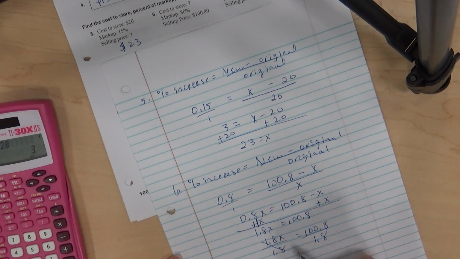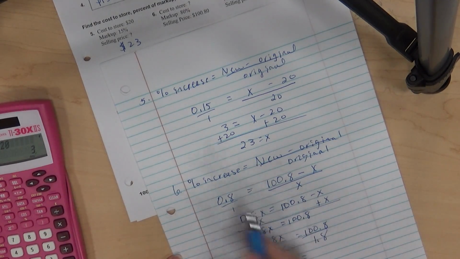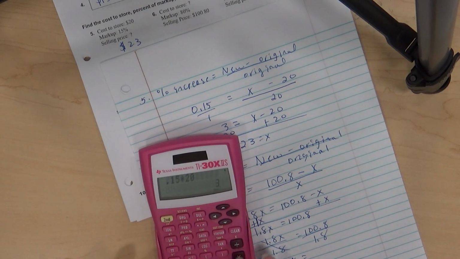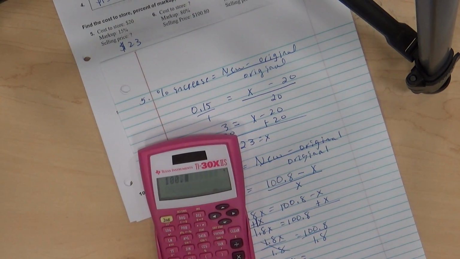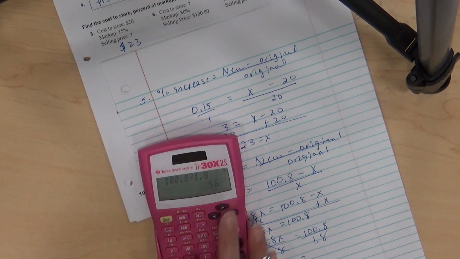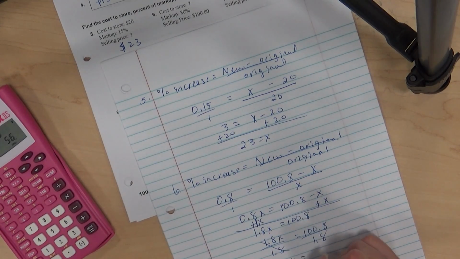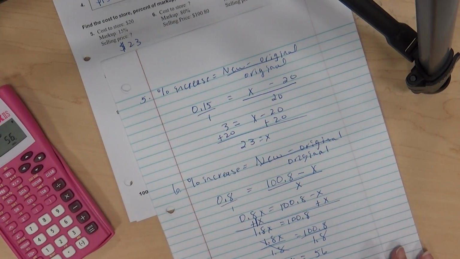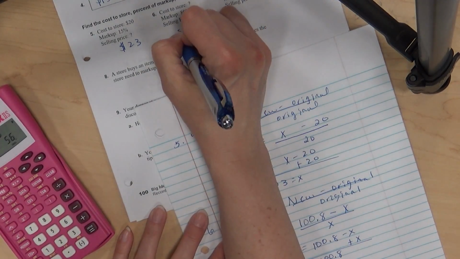So the 1.8's cancel. We have x equals how much? 100.8 divided by 1.8 is 56. So our answer is $56.